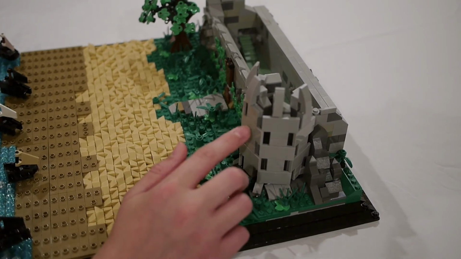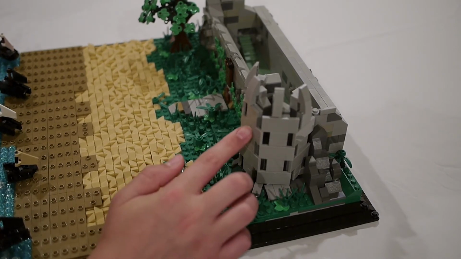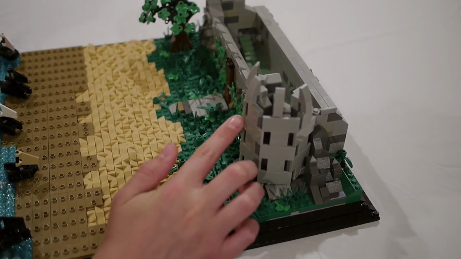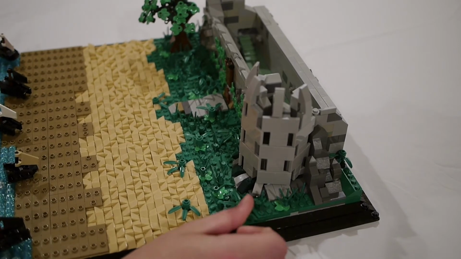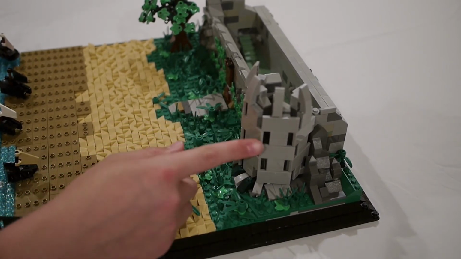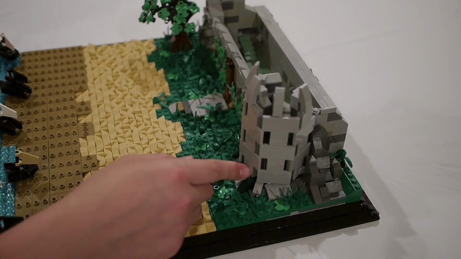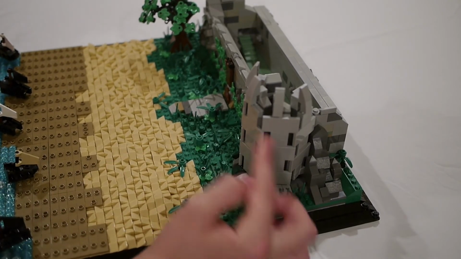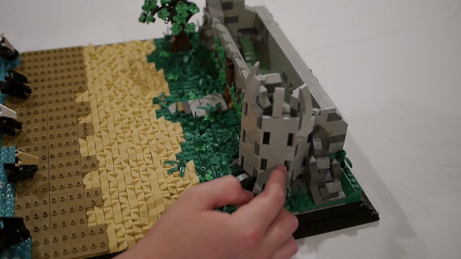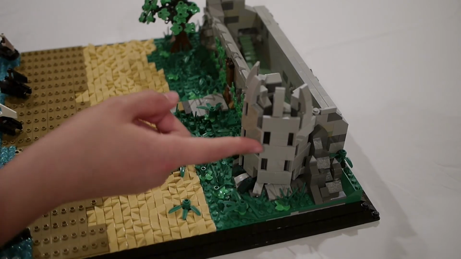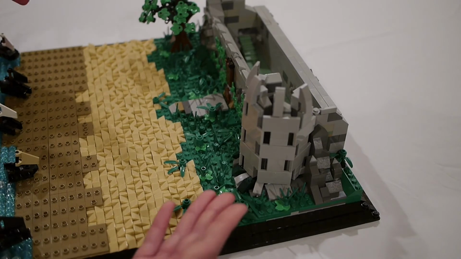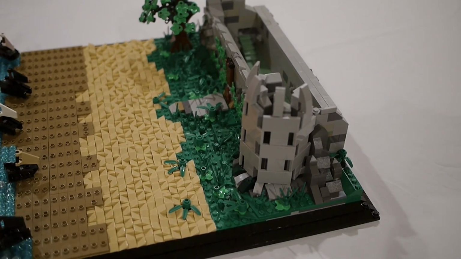1x1 bricks with 1 stud on the side, or 1x2 with 2 studs on one side, connecting these plates with tiles. So the tiling is a texture: 2x2, and then a 2x4, and then a 2x2, 2x4, 2x2. And then on the next one over, it's the opposite: 2x4, 2x2, 2x4, 2x2, 2x4. So as you can tell, these overlap, and I think that looks really nice, and kind of makes it look more circular, more than a boxed shape.